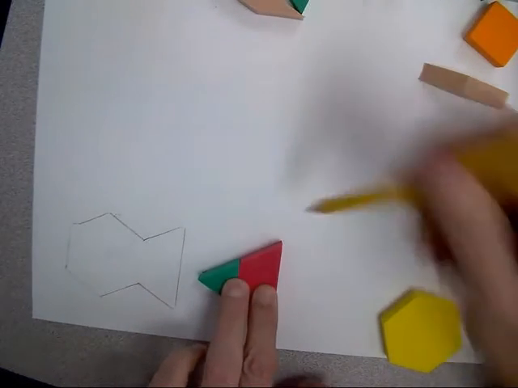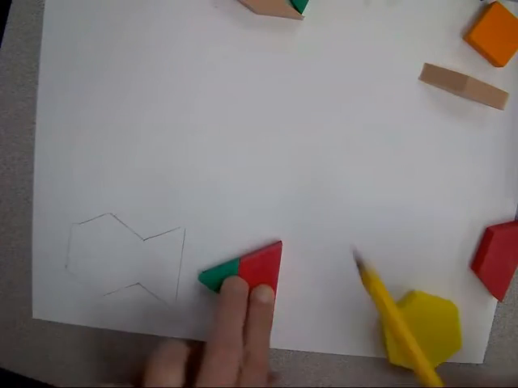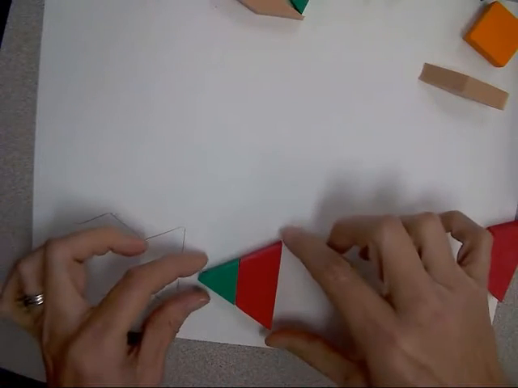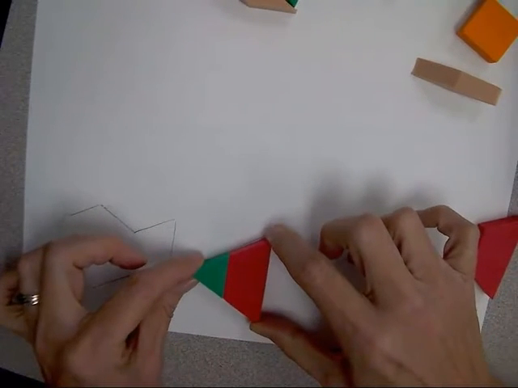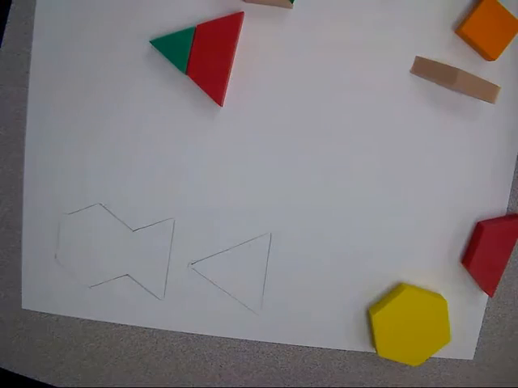I think I will trace that one. I've even seen this on the top of buildings and houses. So we see all kinds of shapes around us, don't we? So let's think what else we might see or build.